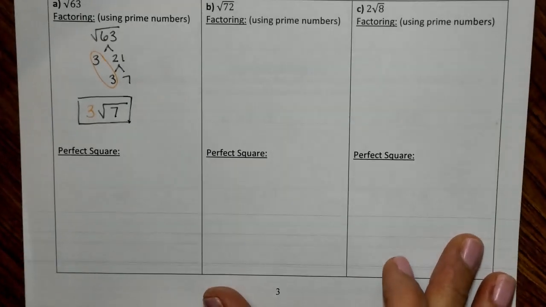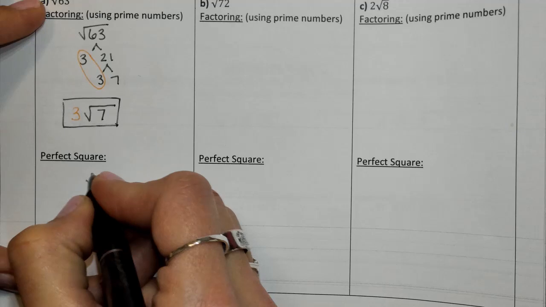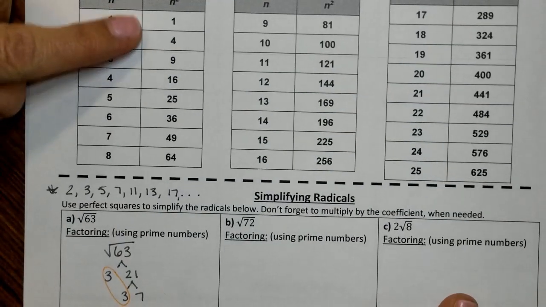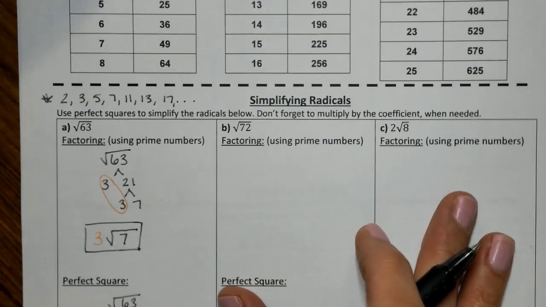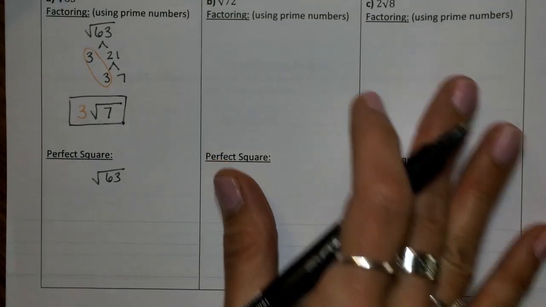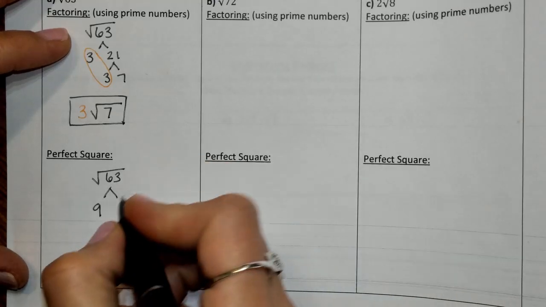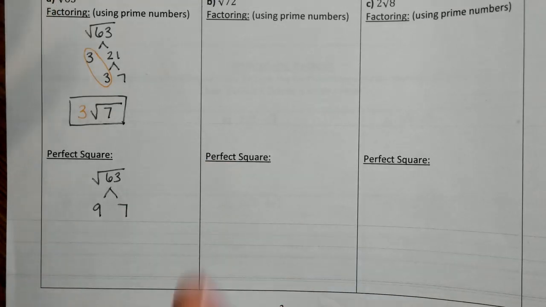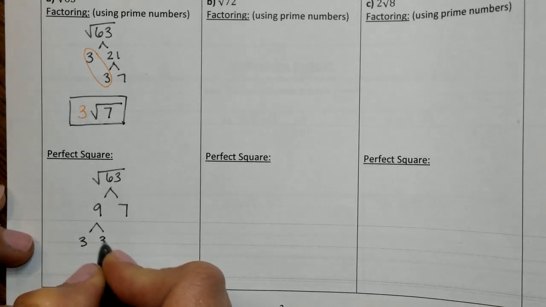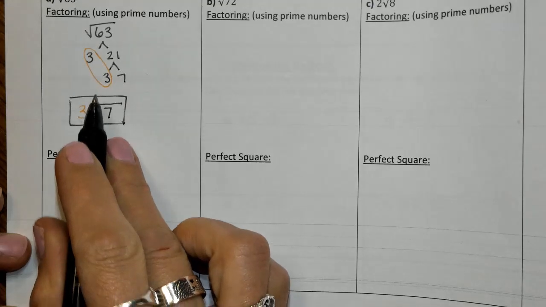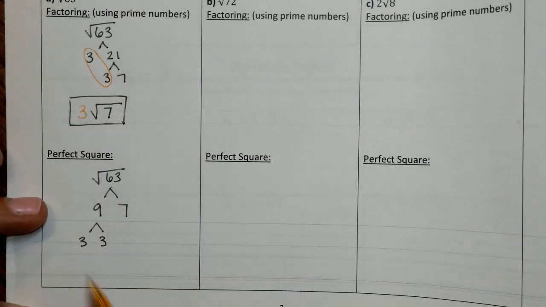Now, doing the perfect square method, we need to be able to identify all of these perfect squares, and figure out which one can go into 63. 9 is the perfect square that can go into 63, and this is 9 times 7. Now that 9, because it's a perfect square, we take the square root of 9, it's 3 times 3. And so we have those exact same 3 prime numbers in the end. Again, here's our radical house. Outside, our partners will go. Inside are any numbers that cannot be paired up.